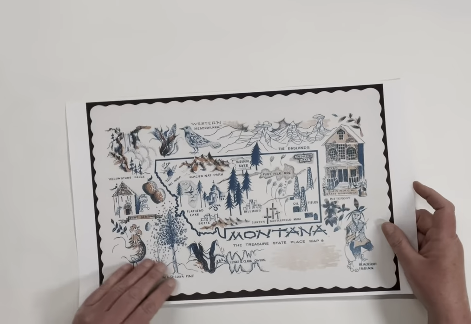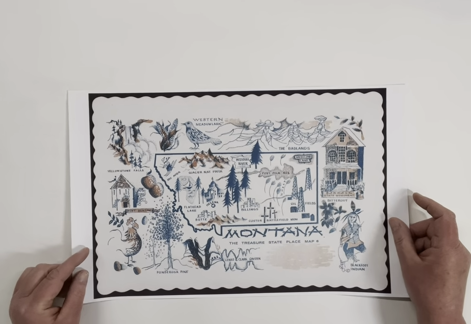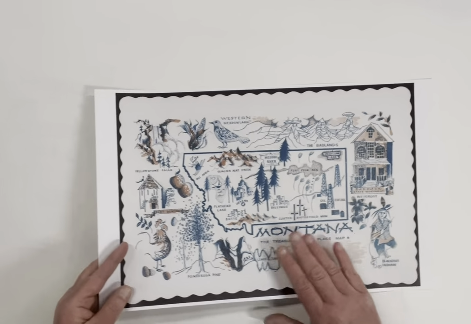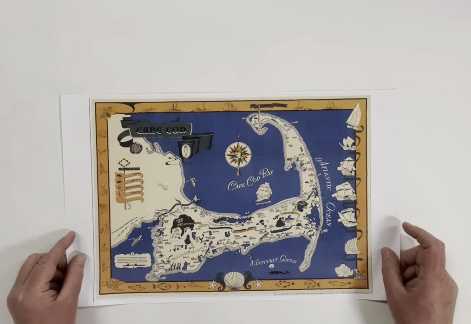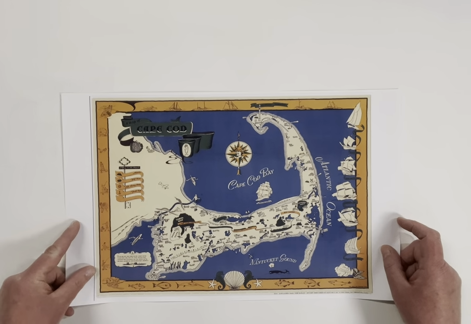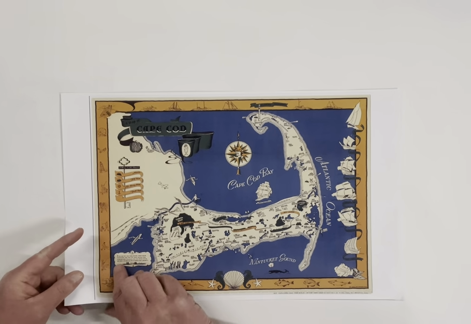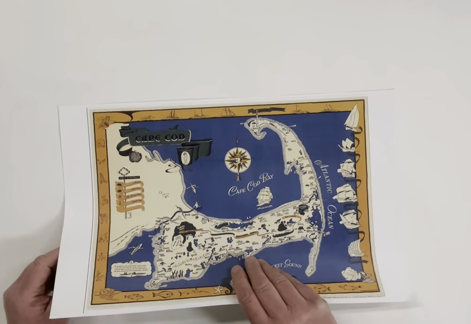Just showing you these, I think this color palette is really great. I mean, these are older maps, but if you were to type in illustrated map, you'll get a lot of contemporary people working with maps, and they're really beautiful.